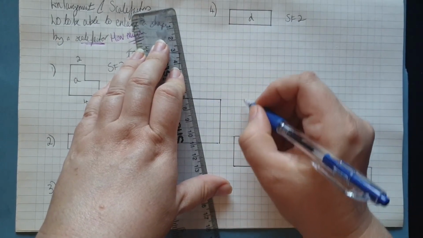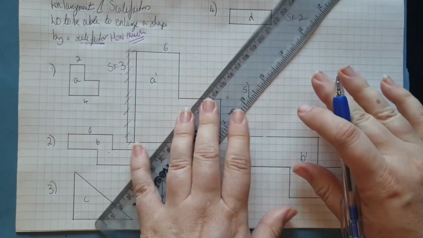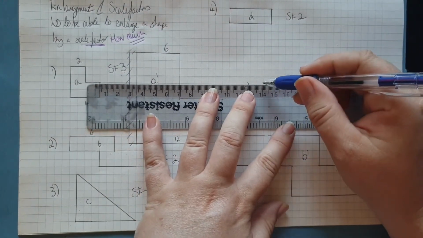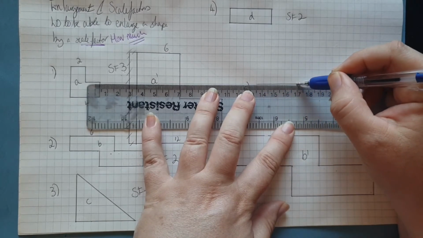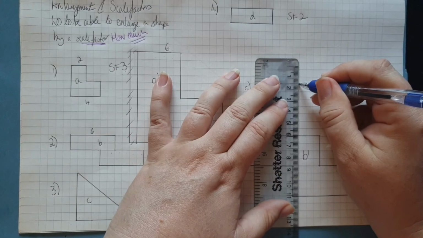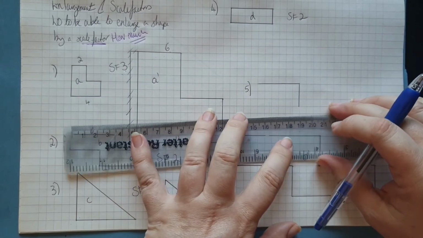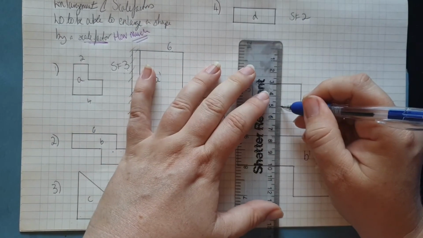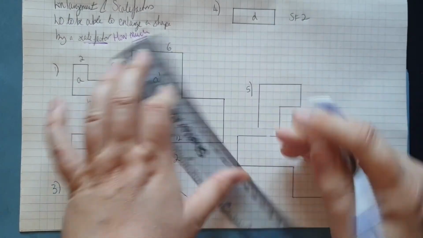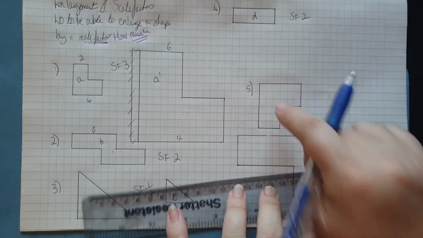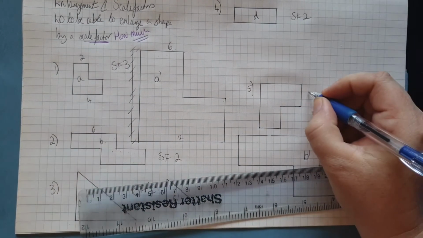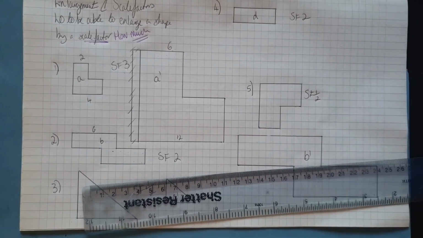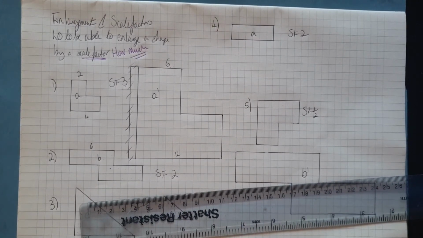And question number 5, I'm going to come down here deliberately. 1, 2, 3, 4, 5, 6. Okay, this is going to be like an upside down L. Make sure that you're counting your squares correctly, and I want this one of a scale factor of a half. As always, pause the video. It's just gone off the page there, sorry. As always, pause the video, draw it out, check back in.